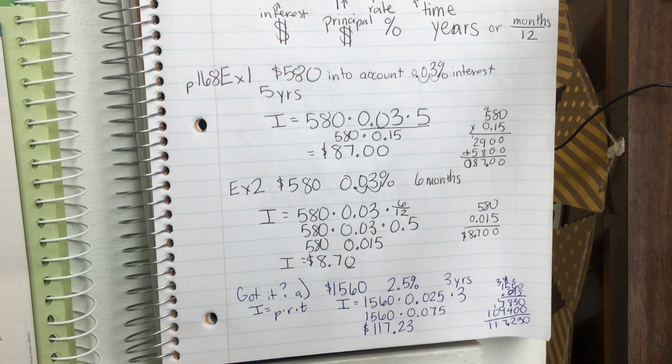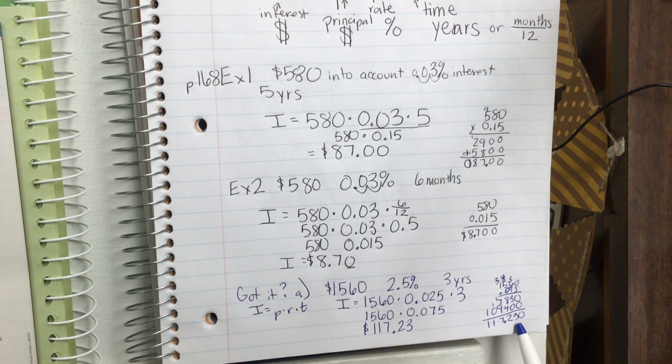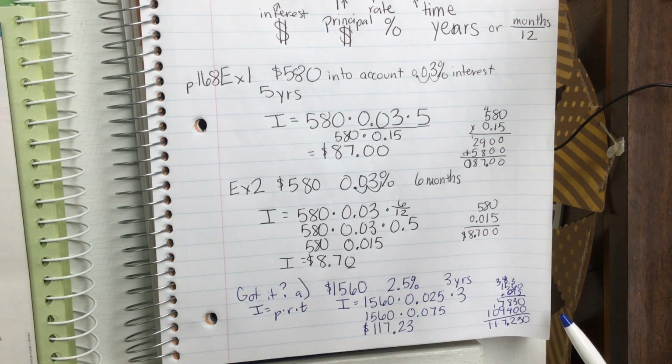Where'd you get the 3 from? On the multiplication. 3 years. No, like during the multiplication. Here, you carried over 3. And up here, whenever you multiplied 5 times 0, was that from, I'm not sure. Did you get a different answer than I did? I told you my multiplication's messy.